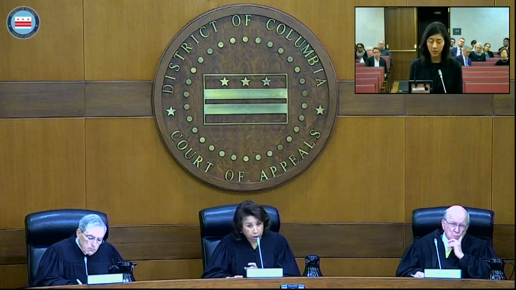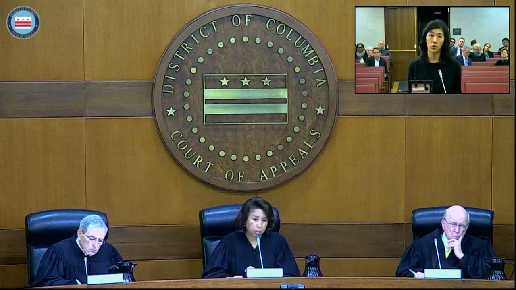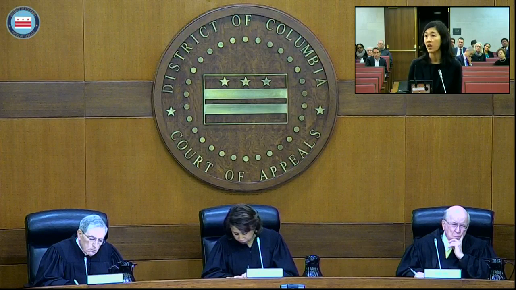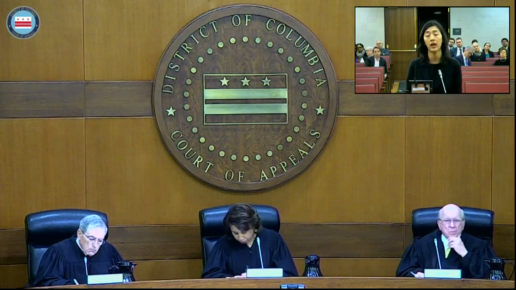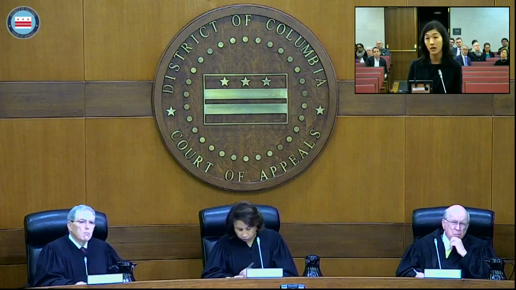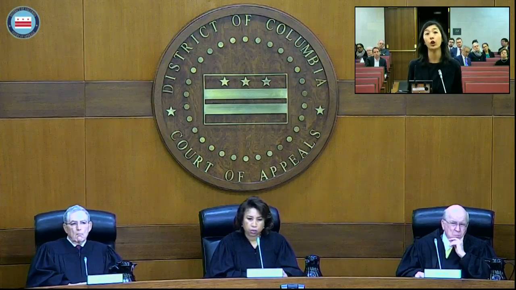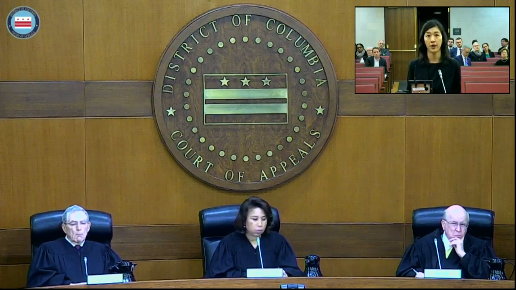An intent can be inferred from all of the circumstances, including the natural and probable consequences of the act itself. That's an instruction that is already in the Red Book that this court approved in Wilson Bay, including from reckless conduct, including from the person's knowledge. Those are all things that evidence that a fact finder could infer purpose or intention from.